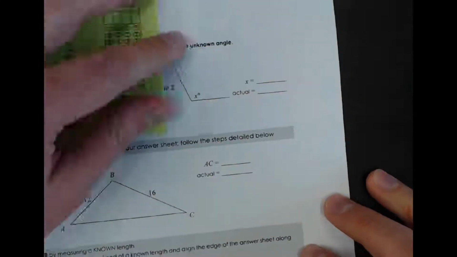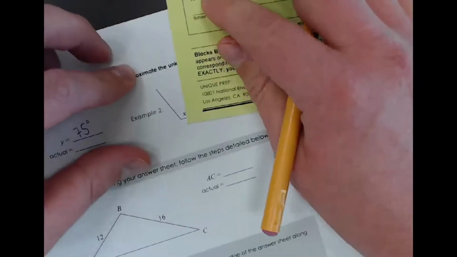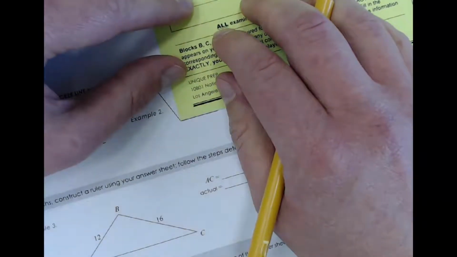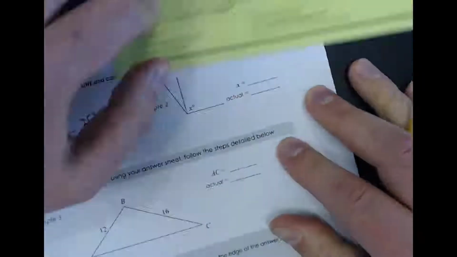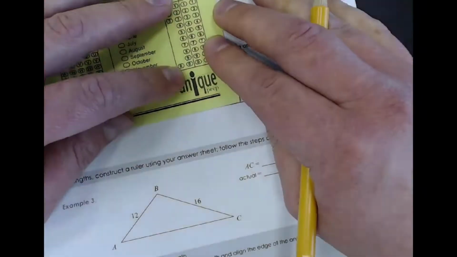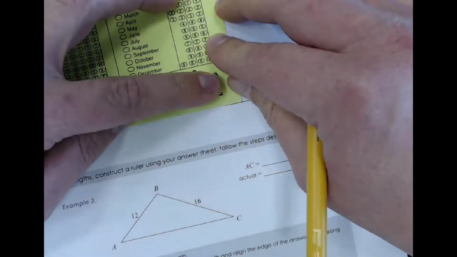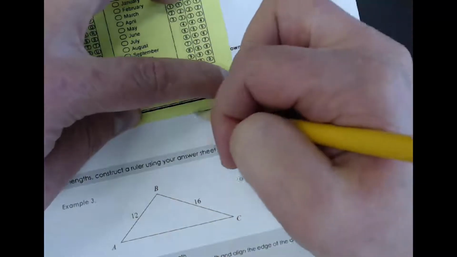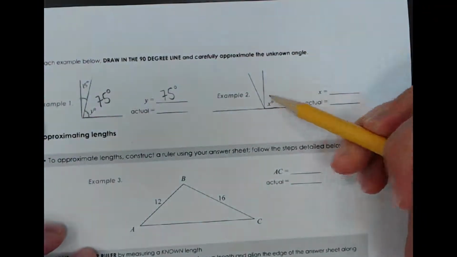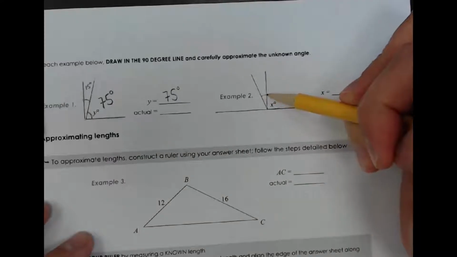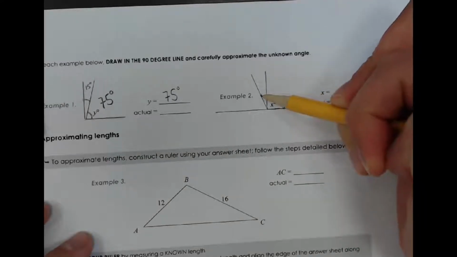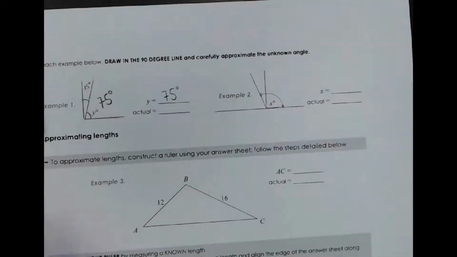For example 2, again, you can try this on your own, but before you do, I would here draw in the 90-degree line at that vertex right there. So I'm going to draw in the 90-degree line there, okay? And then I'm also going to draw in the 180-degree line. In other words, I'm going to extend that base of the angle over here. And now I've given myself 1, 2, 3 angles to work with. So again, go ahead and pause the video, take a guess at what angle X is. Keep in mind, angle X is this obtuse angle here. You're going to take a guess what angle X is and then come back and join us.